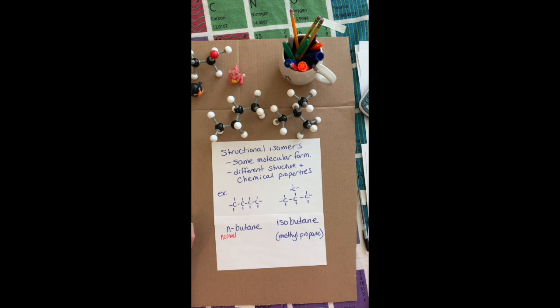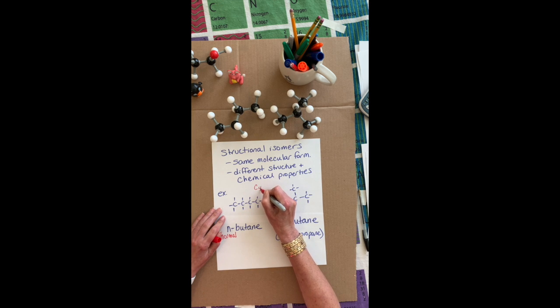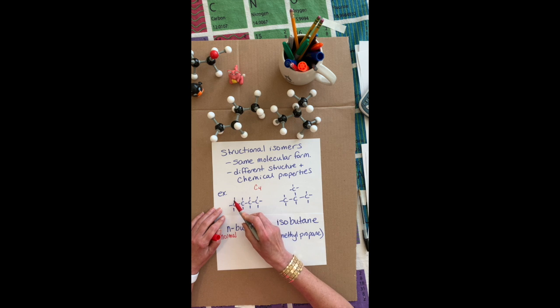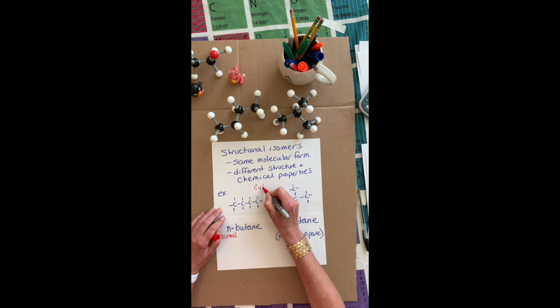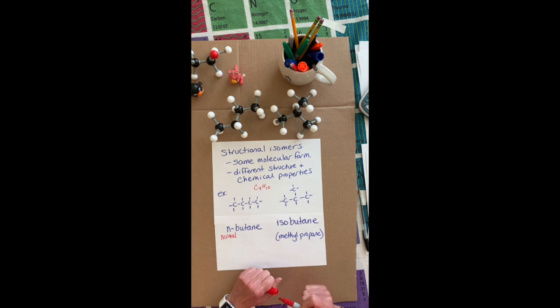So let's see what that molecular formula is. It is C4H, 1, 2, 3, 4, 5, 6, 7, 8, 9, 10. H10. Both of these have that same molecular formula.